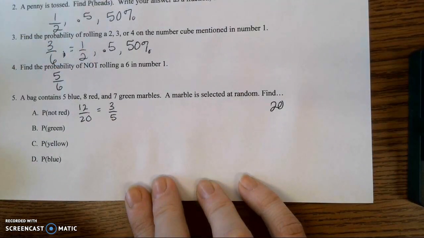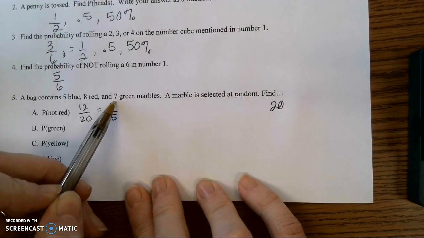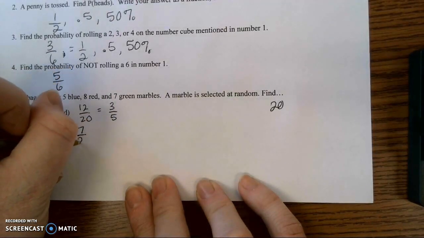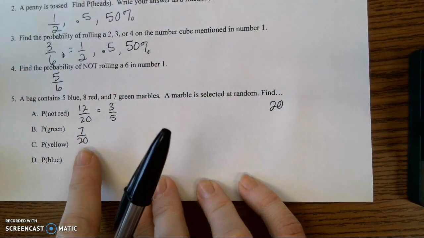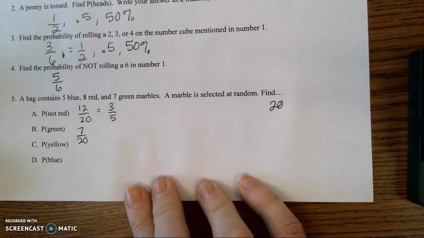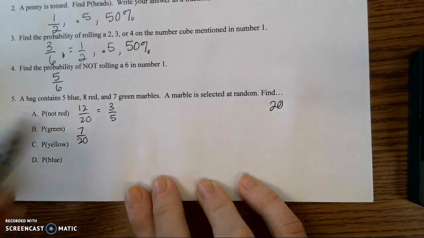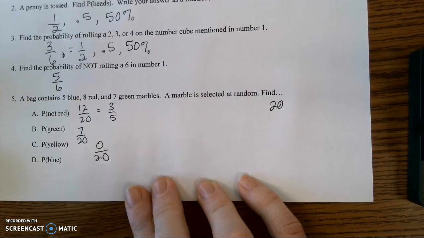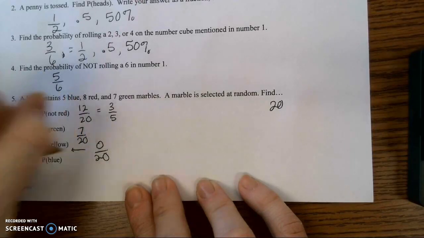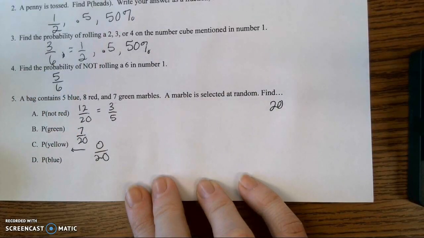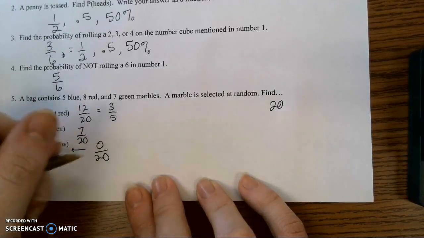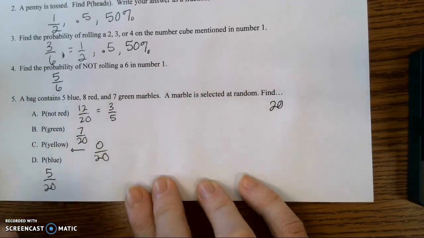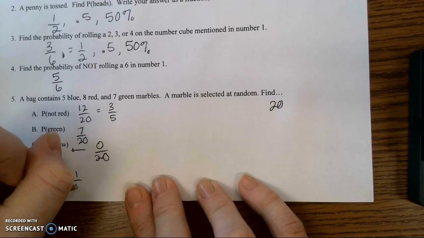All right, so for green, I'm looking only at green marbles. There are 7 green marbles out of 20. The probability of pulling out a green marble would be 7/20. All right, C for yellow. Are there any yellow? Nope. So there is no chance that I would be able to pull out a yellow. Okay, so I'm going to just put an arrow there because that's kind of far. All right. For blue then, we have 5 blue out of 20, and then that can be reduced down to 1/4.